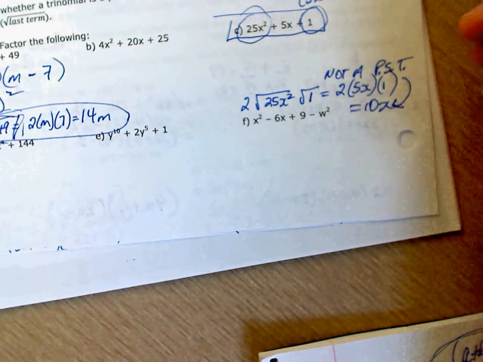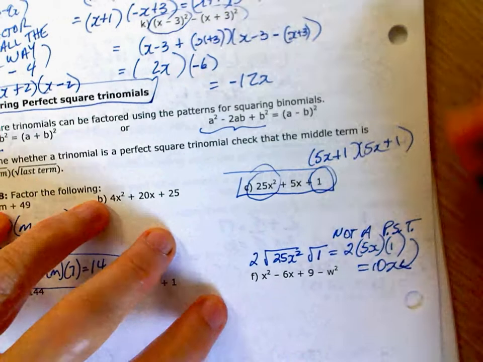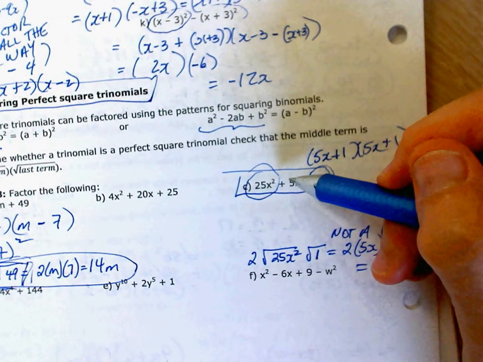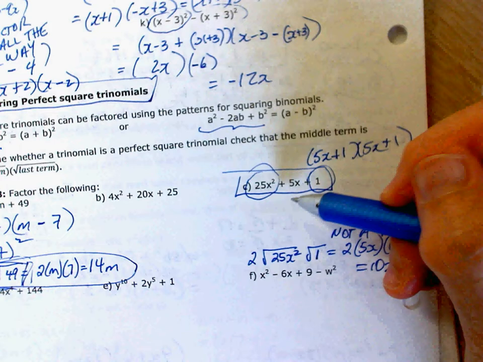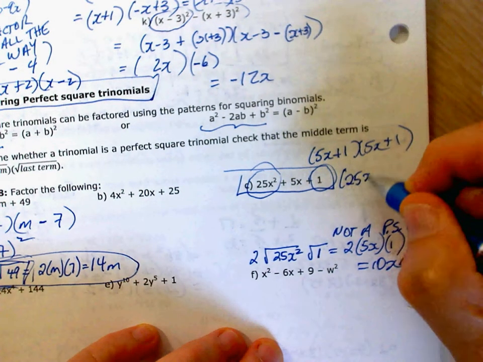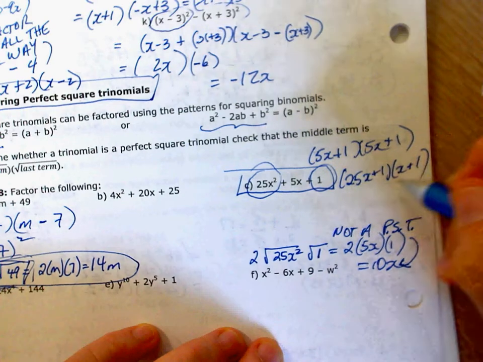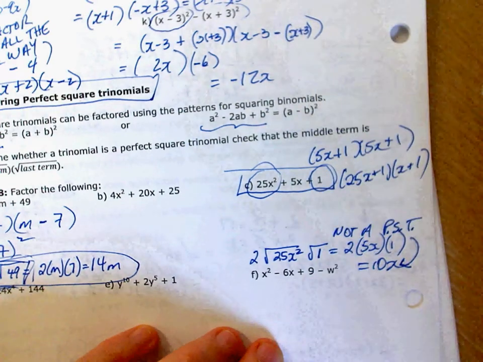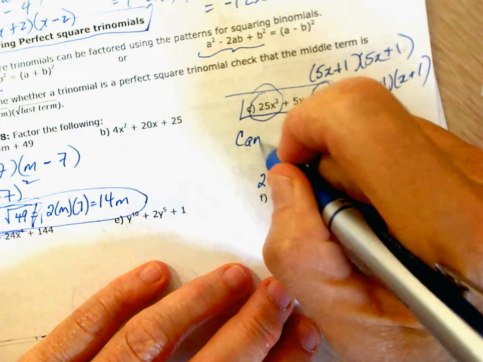I'm just trying to see if I can factor this the regular way, but I don't think so. Even if I try 25x times x, there's no way I'm going to come up with that middle term. This cannot be factored over the integers.